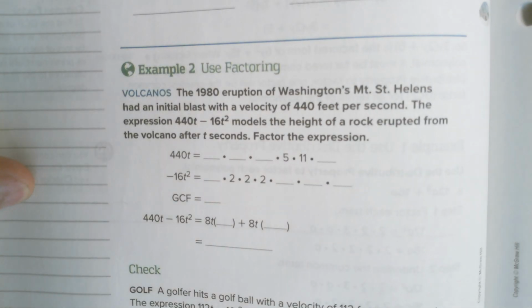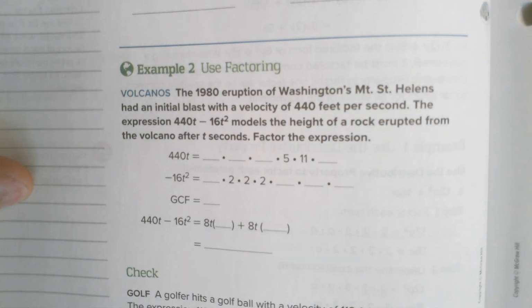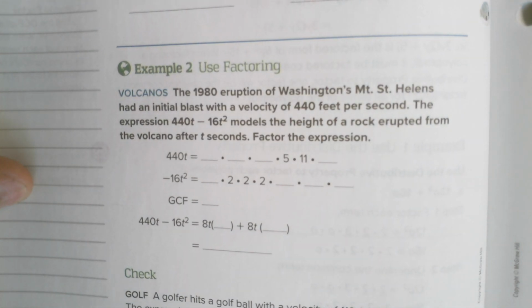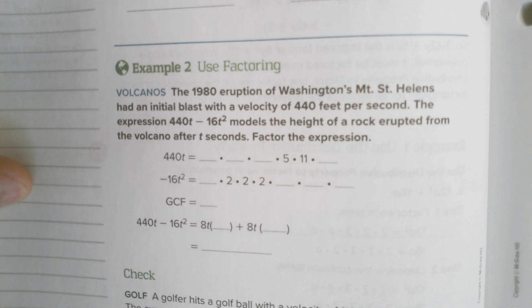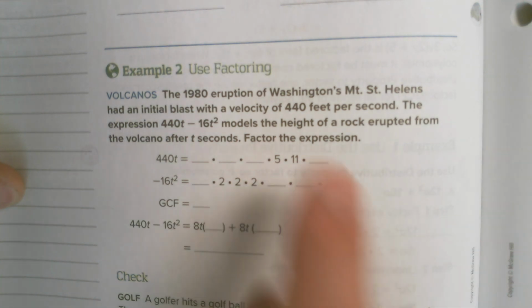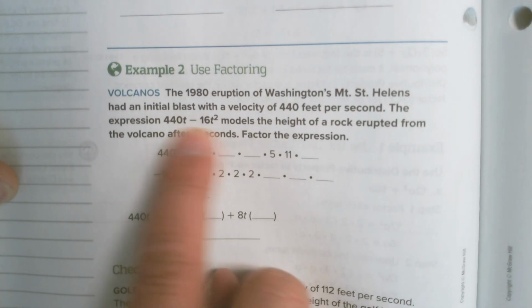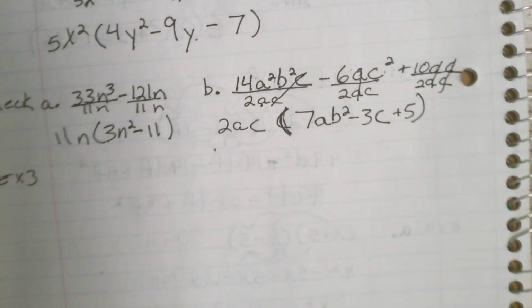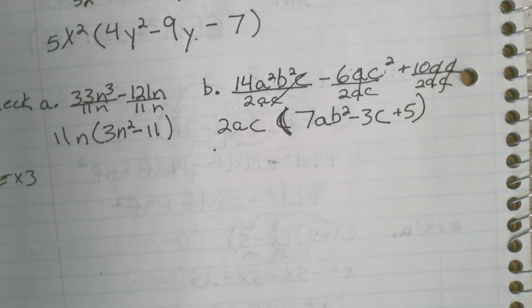The 1980s eruption of Washington's Mount St. Helens had an initial blast with a velocity of 400 feet per second. The expression 440t minus 16t squared models the height of a rock erupted from the volcano after t seconds. So really, the only thing we need is what? That right there, correct? And then we're factoring it. So let's do that. This was a question on the test.